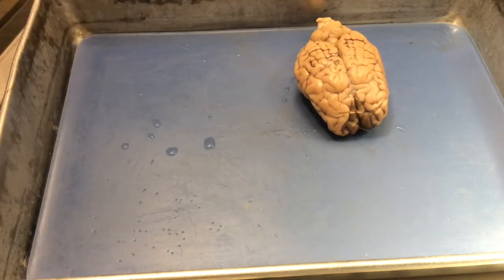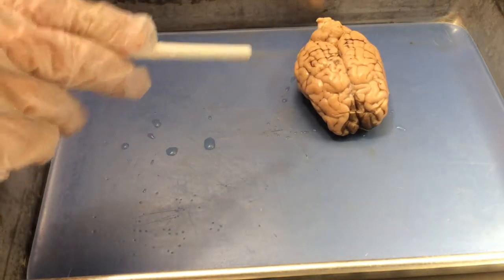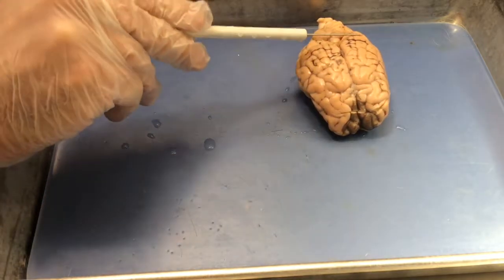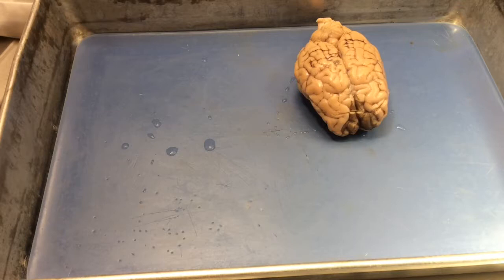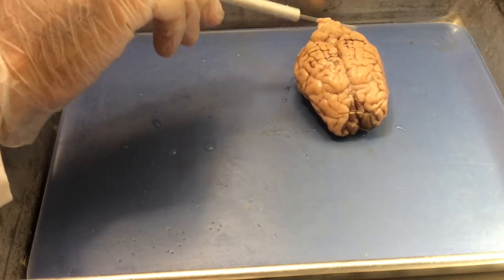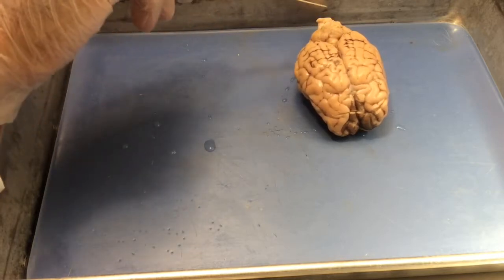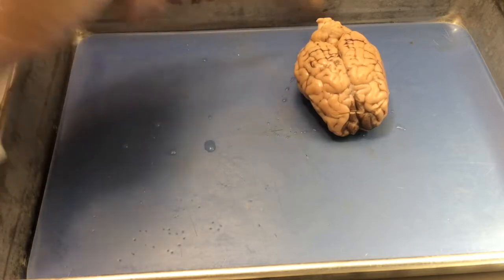In an earlier video, where we were looking at the dorsal surface of the sheep brain, I defined this area here as cerebrum, as forebrain, and this area here as the beginning of hindbrain. There are also structures of the midbrain, which are buried down between the cerebrum and the cerebellum. So as we go back, we'll be looking at forebrain, midbrain, and hindbrain.